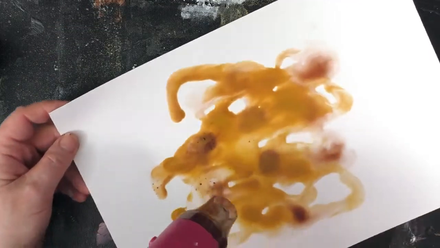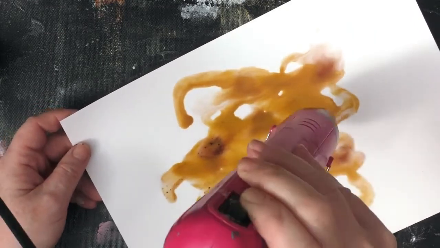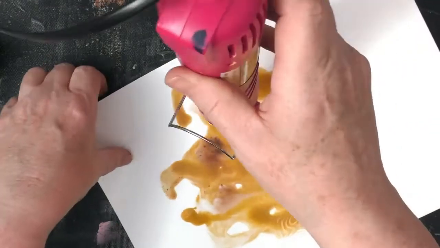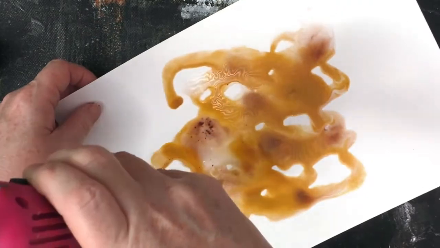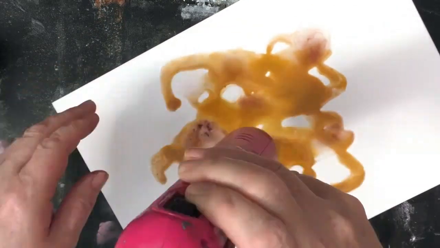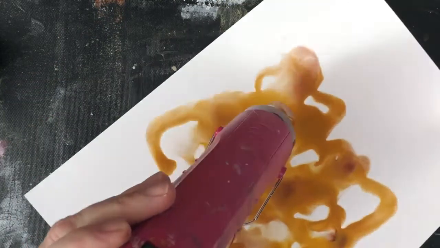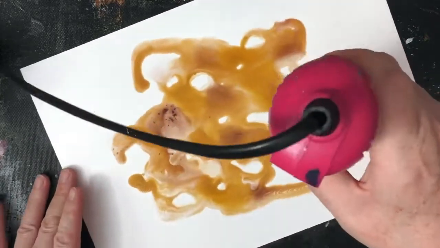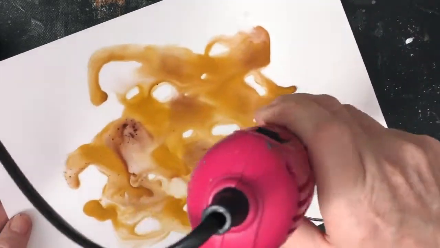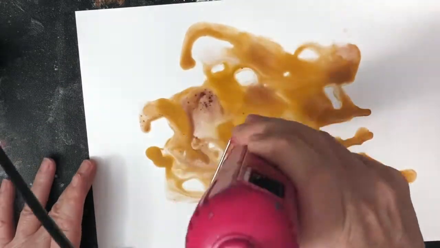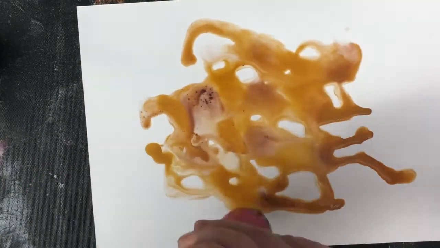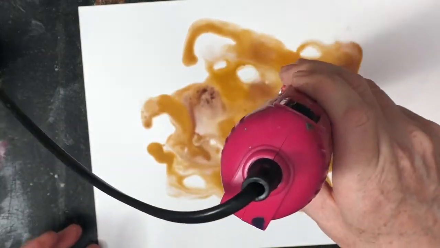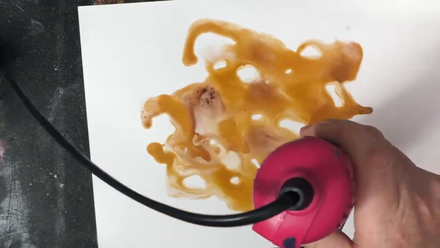Now the dark brown is looking a bit segmented. I don't know if there was some kind of sediment in it, if I didn't shake it enough, or if it's somehow reacted to something. I'm just not sure, but nevertheless I quite like the effect that it's left. And there I'm just using my heat gun almost to move the ink about a bit and to see the different effects.